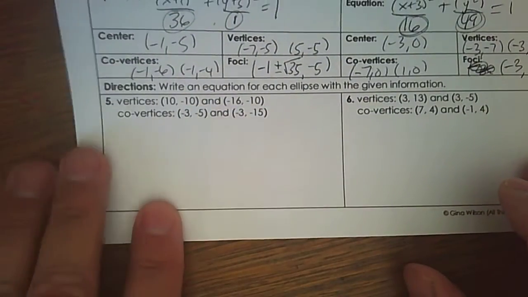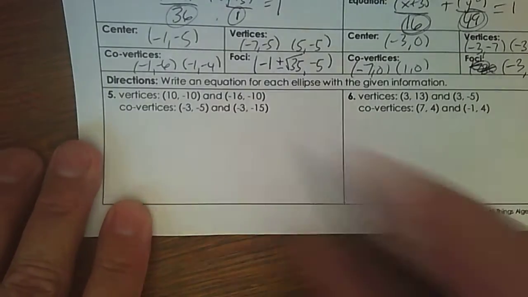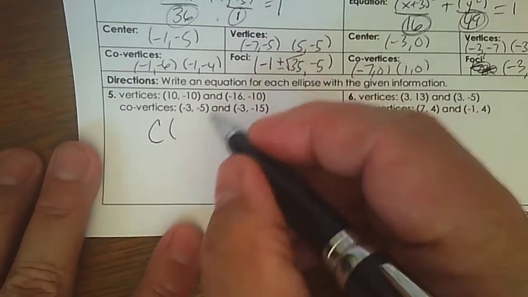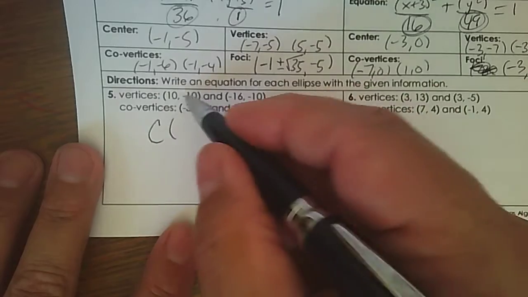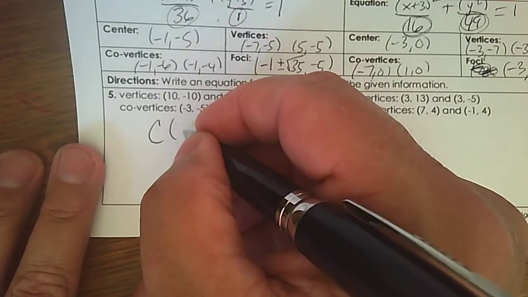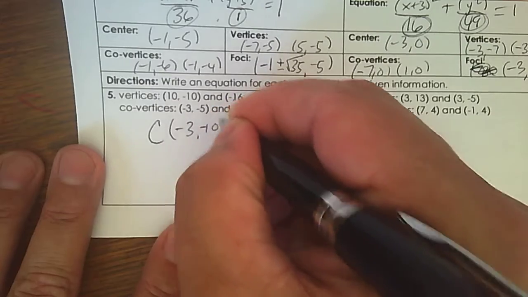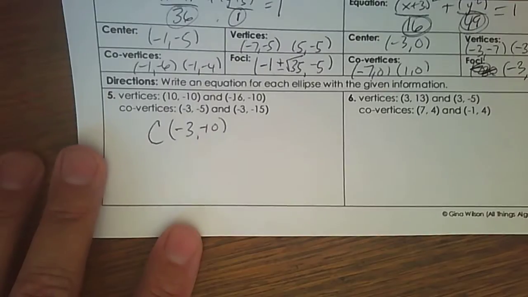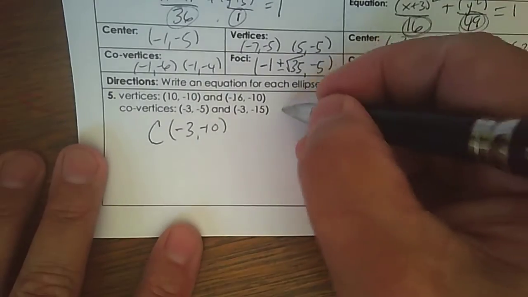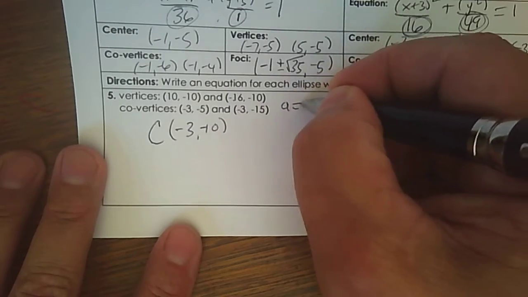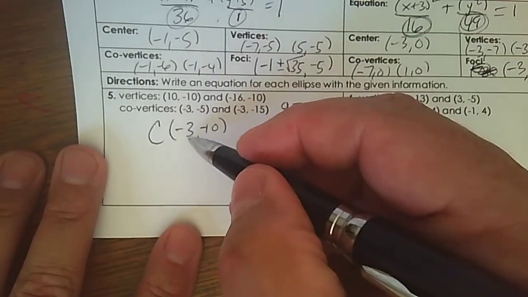Write an equation for each based on the information given. So to find the center, I'm going to do the average here. 10 and -6 is -6 when you add them. Divide by 2 is -3. And the y's average out to -10 when you add and divide by 2. Notice the A would be the major distance, so from the center.